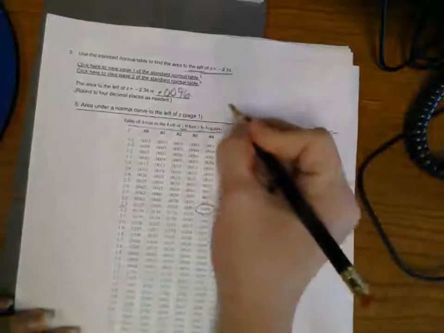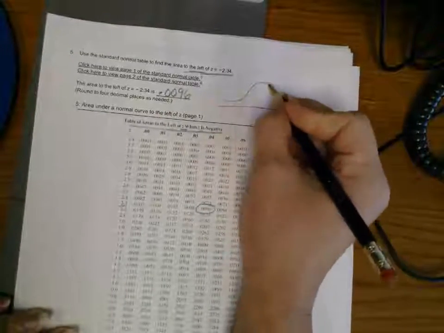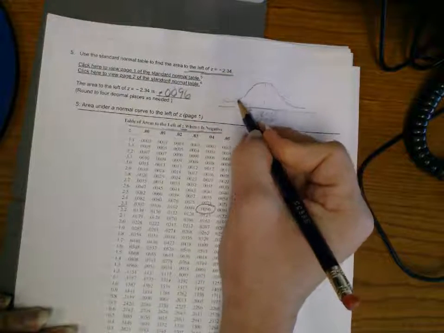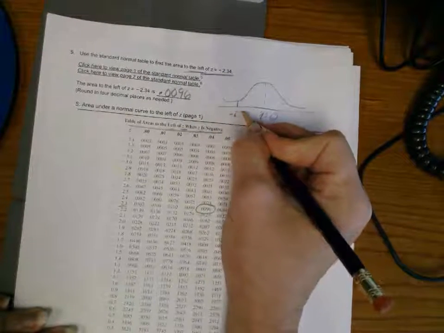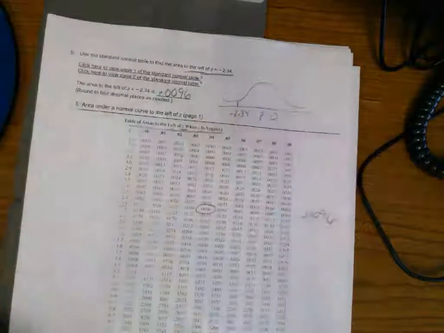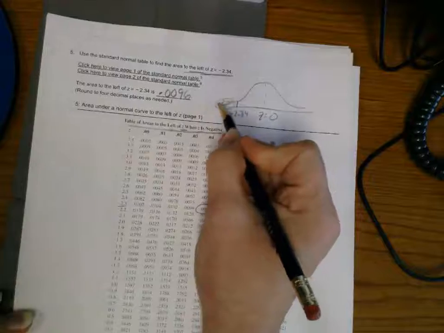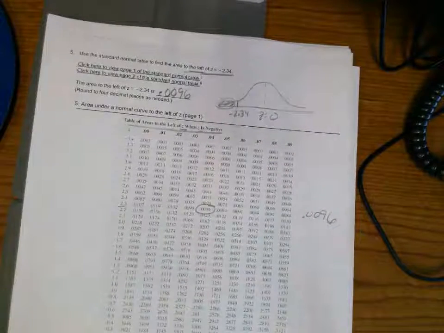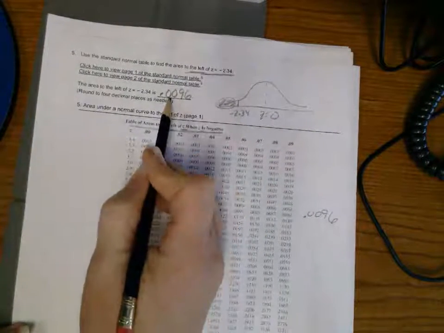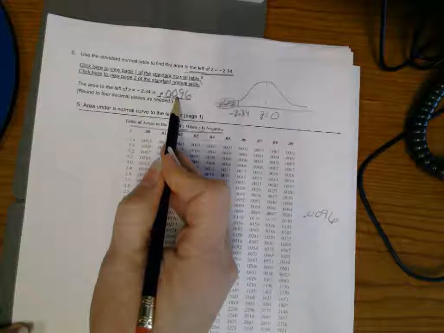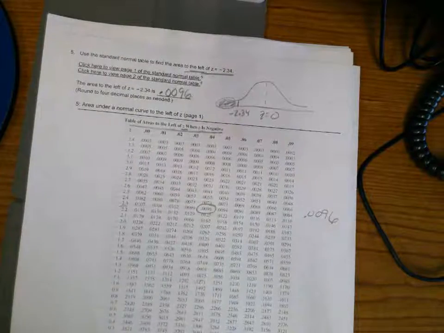Now, I think I need to draw that little curve for you and say here's z is 0. If we were at negative 2.34, we're a ways back here. That's how many standard deviations we would be below the mean, below the average. So when we do to the left of, it's a small little tail end of this curve. So it shouldn't be very much. And notice that is a very small number. As a percent, it's less than 1%. It's not even a percent, it's 0.96%. Okay, so that's 5.